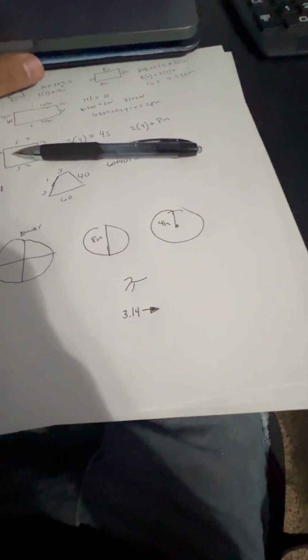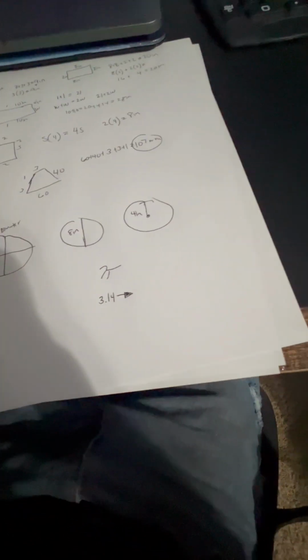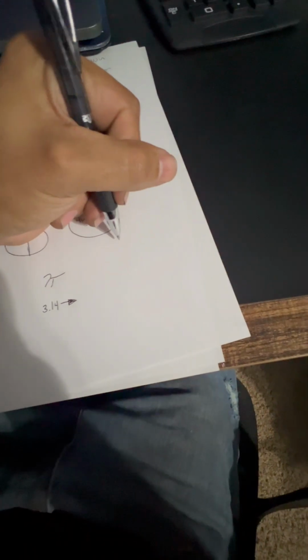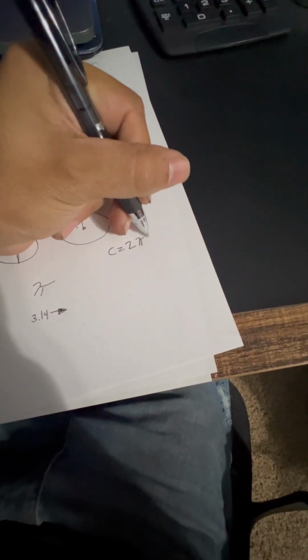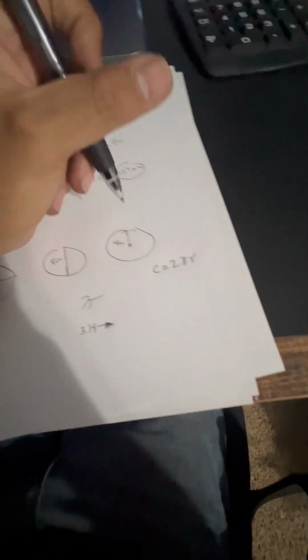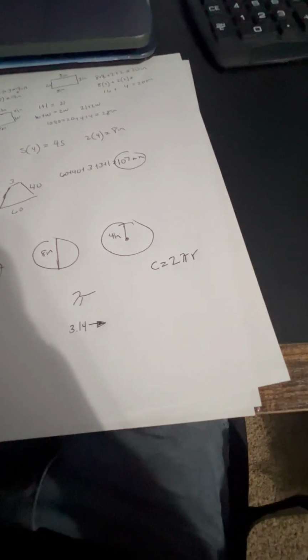In order to get the circumference of a circle, we have a formula. The formula is C equals 2 times pi times r. And remember, r is your radius.